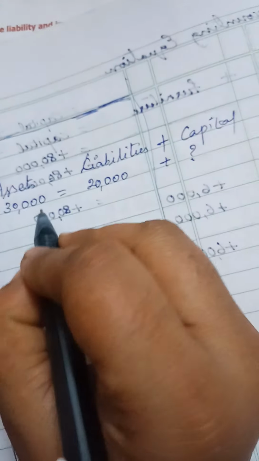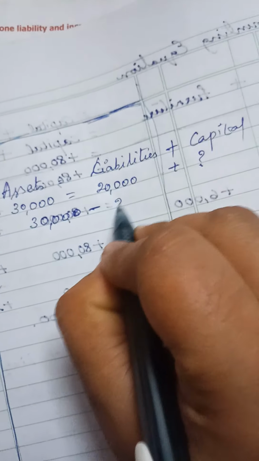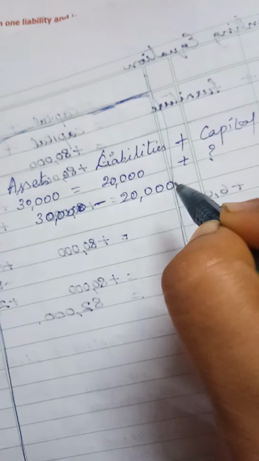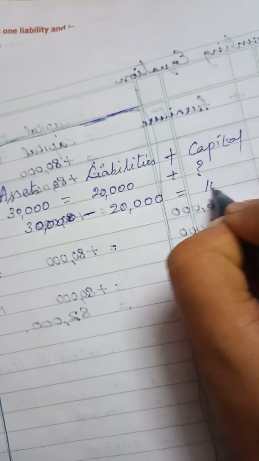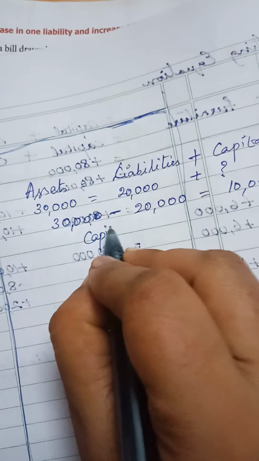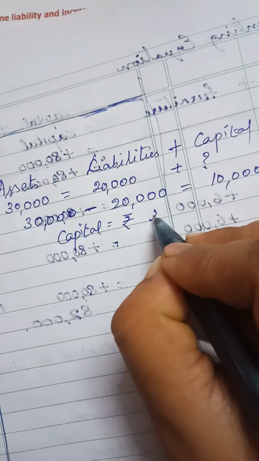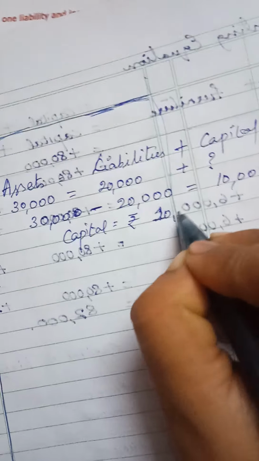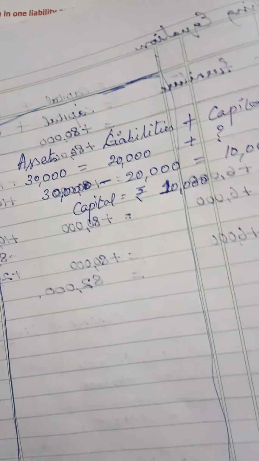Okay, so how you can get the answer is 30,000 minus 20,000 is equal to 10,000. So which means your capital amount is equal to rupees 10,000. Like this only you have to write in your exams.